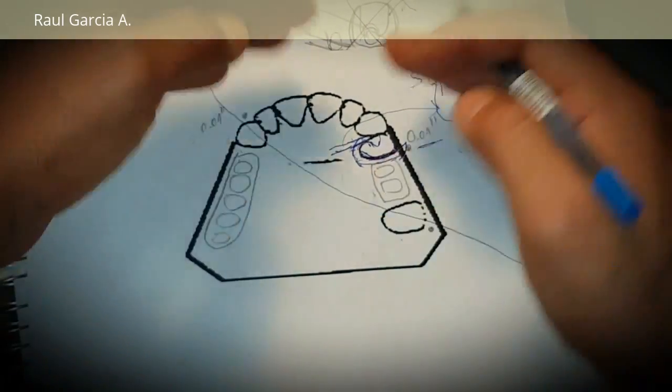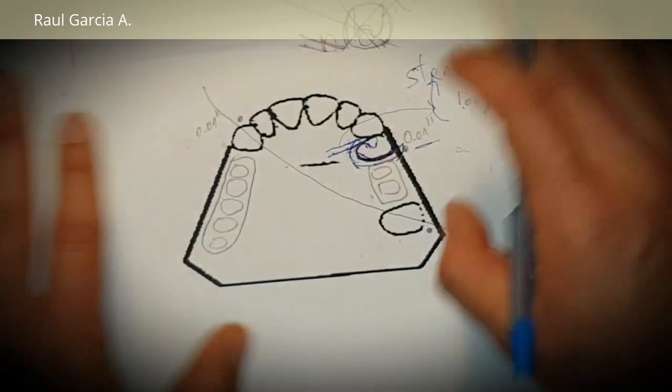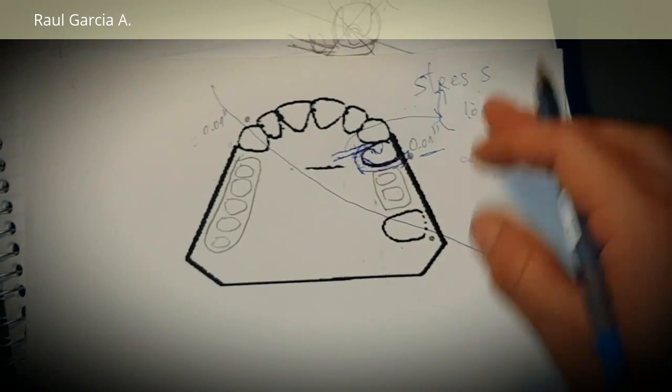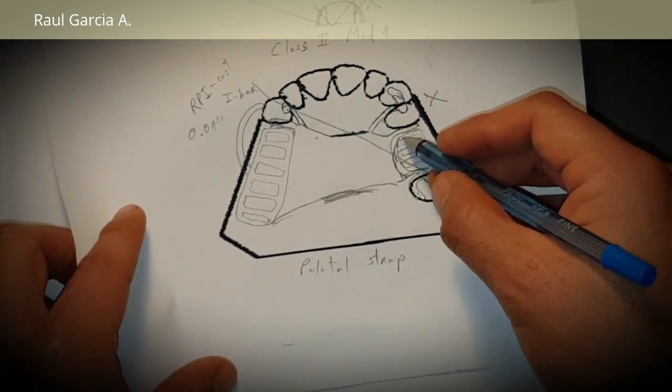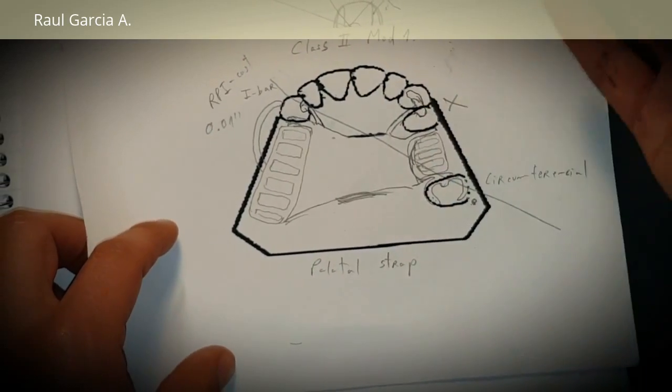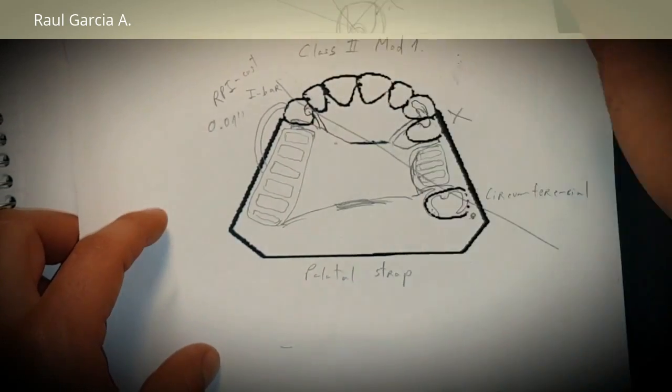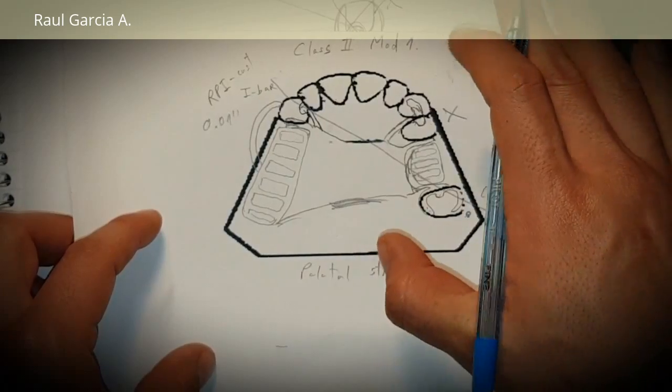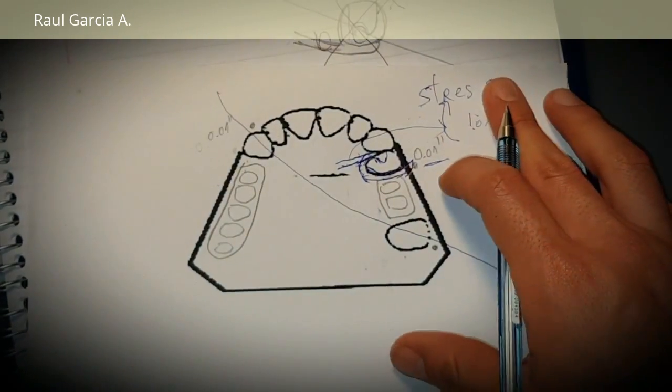So if you know how to do this, you won't forget, you will be able to use it. Cast ahead of the fulcrum line. If not, just don't put it. And then just put again, just your guiding plane. And put your rest. Okay, and just like that, you're going safe. No damage. Okay?